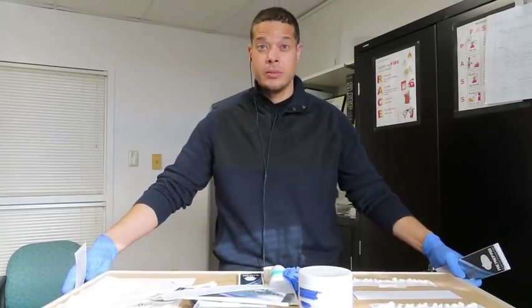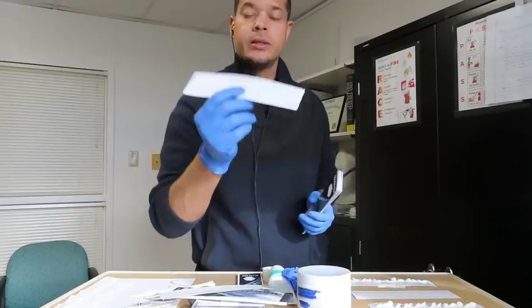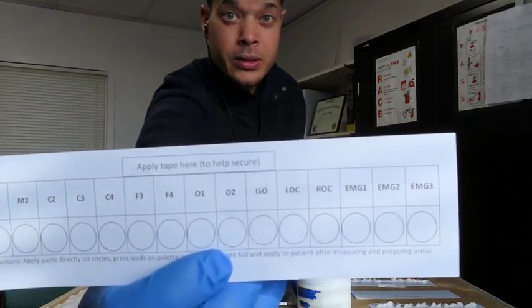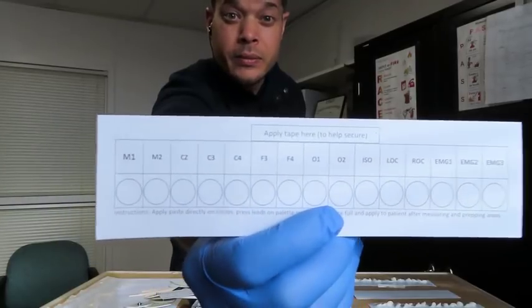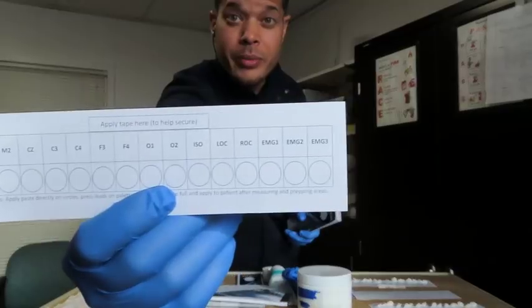And let me see, I want to make sure I'm fully in the video here. And so basically right here, this is what you get. These are the palettes. So it's just a system of organized palettes or organized leads to help you pre-prep and get ready for your patients upon arrival.